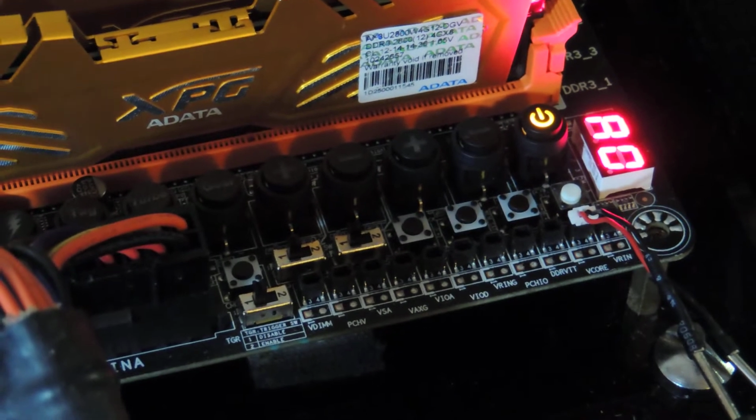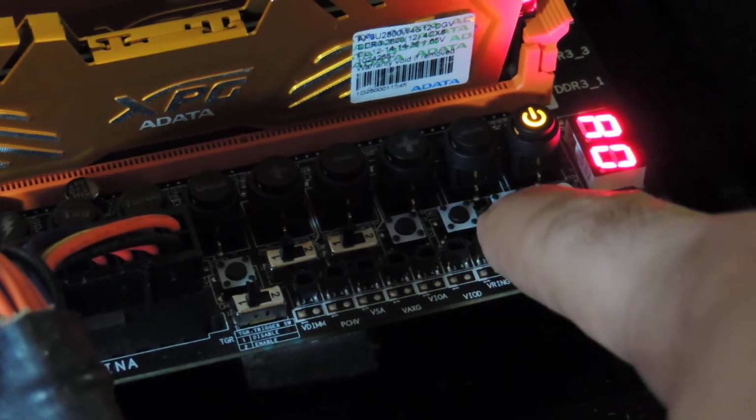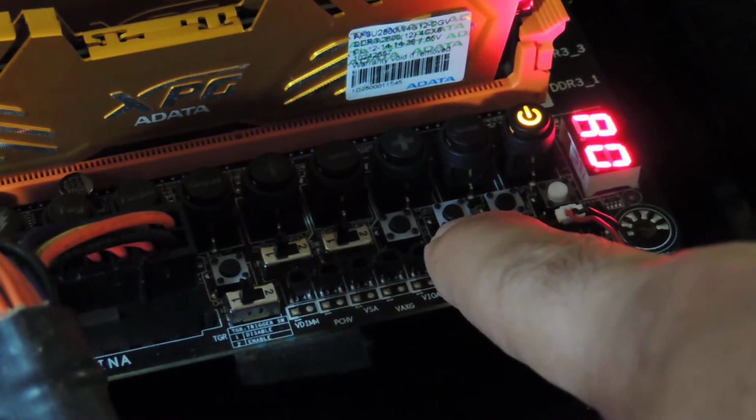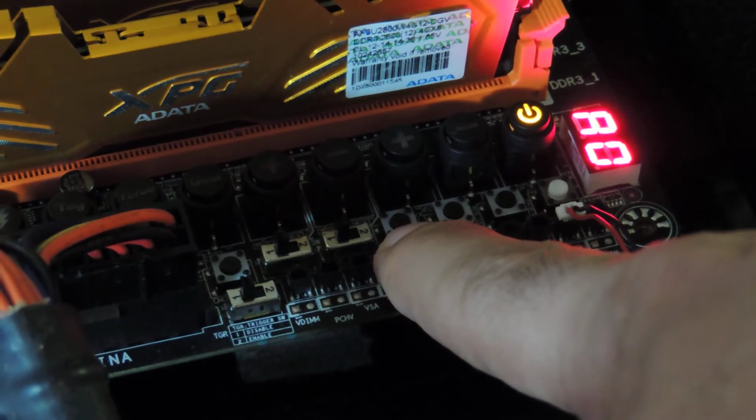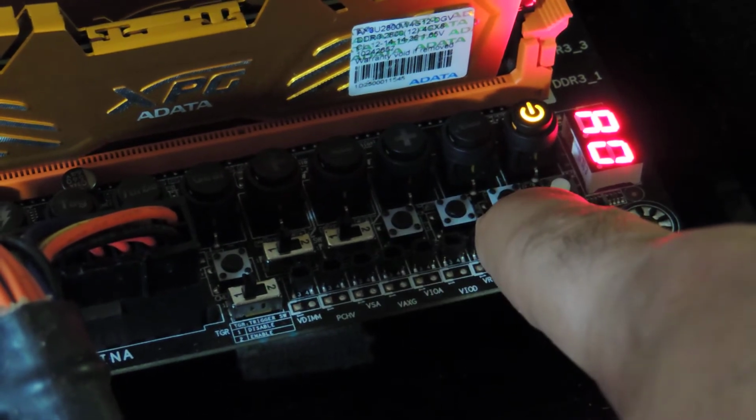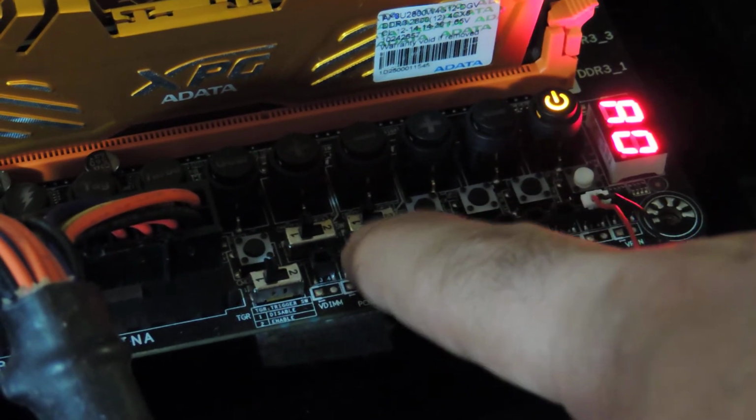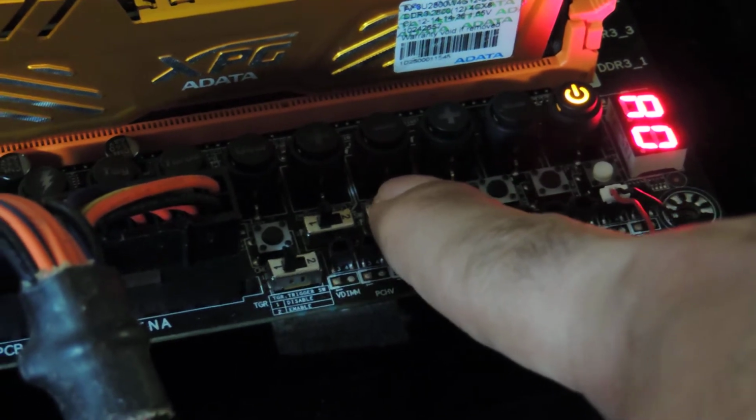These control other stuff. So this is memory safe, direct to BIOS. I'll show you that soon. Settings lock takes you to last best settings. Memory safe will take you to the memory settings. This is the dual BIOS disable switch right here. It'll disable the dual BIOS mechanism.